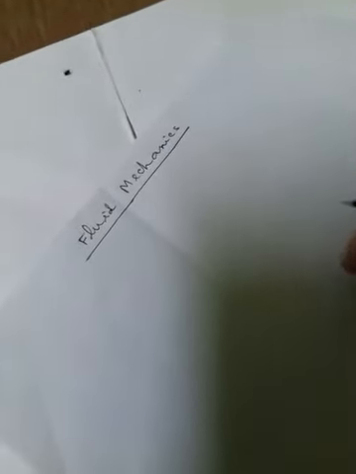We have to know the term fluid. Simply, we can say that which flows is called fluid. Broadly, we can say that a fluid is a substance that deforms continuously. That means there is no permanent structure of fluid.